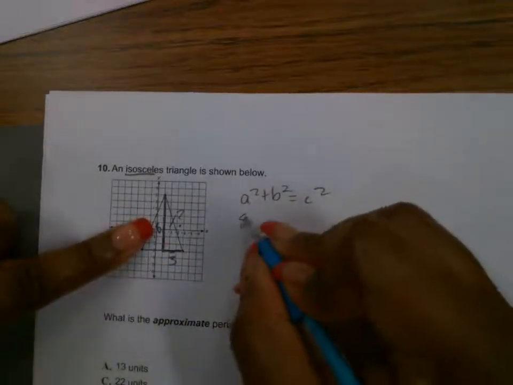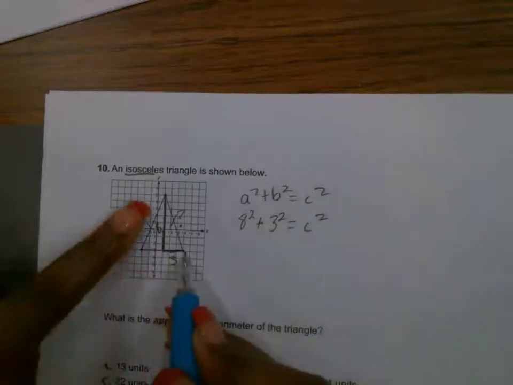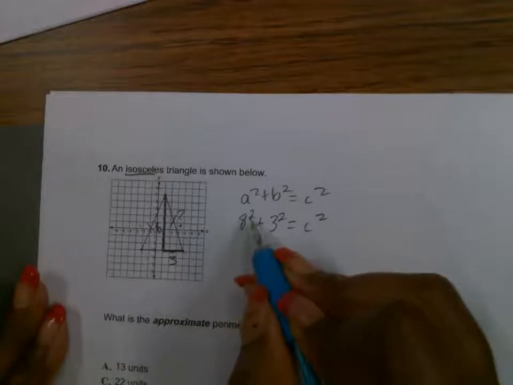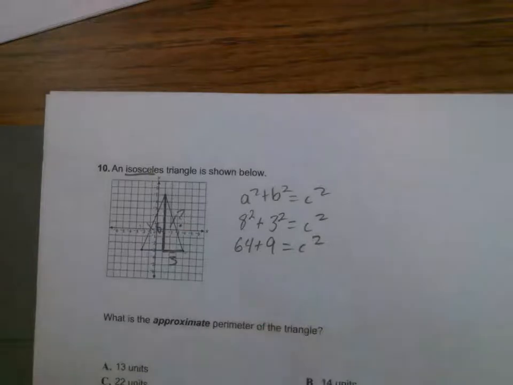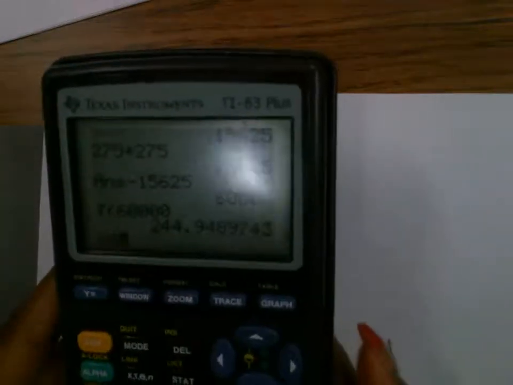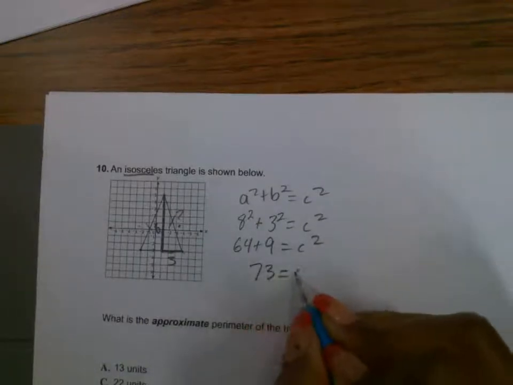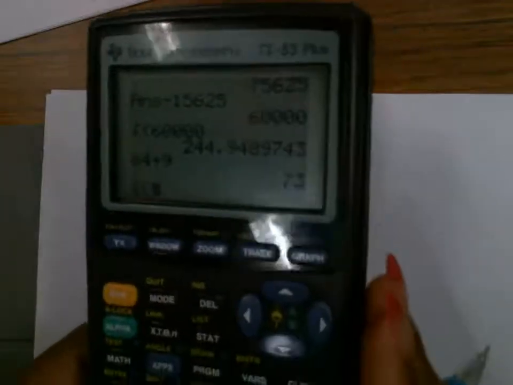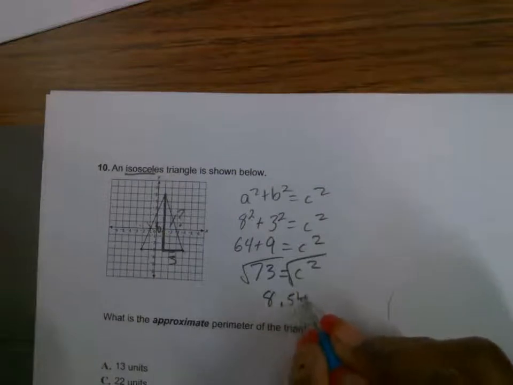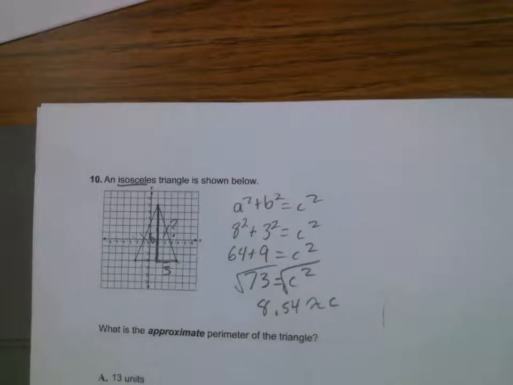So I have 8 squared plus 3 squared equals c squared. This is 3, this is 8. So 8 times 8 is 64, 3 times 3 is 9. That gives us c squared, so now we have 64 plus 9, and that gives us 73. So I'm going to find the square root of 73, which is about 8.54. So this is about 8.5.